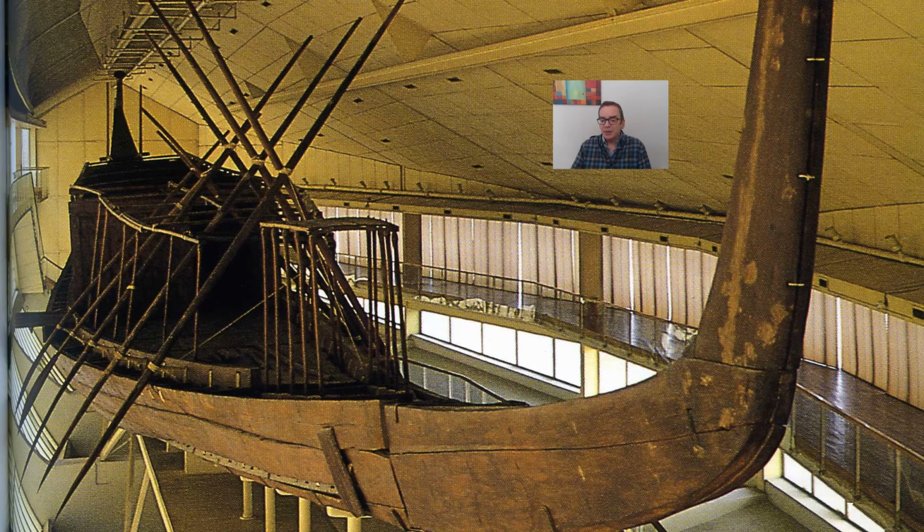Another really interesting thing about the pyramid, and this is the case for lots of others, is that there are boats buried around the pyramids.